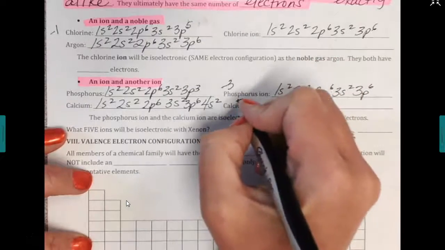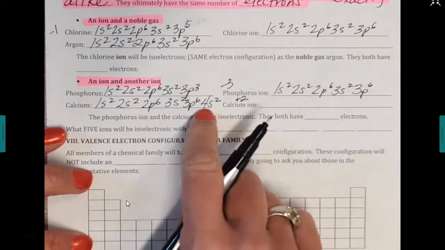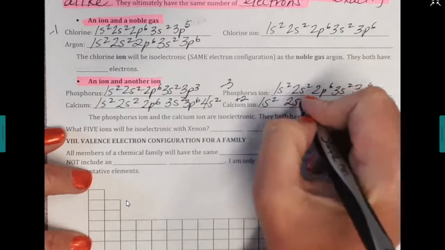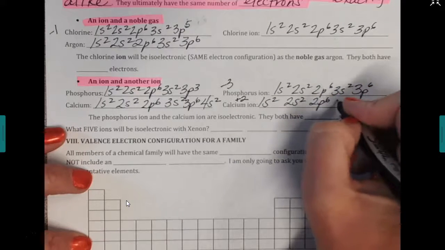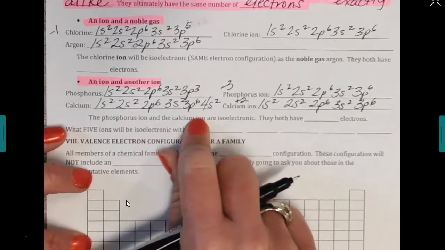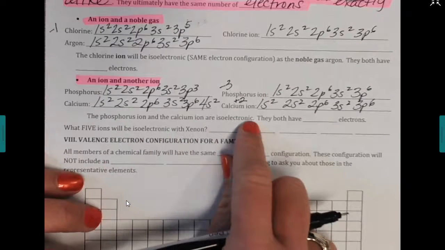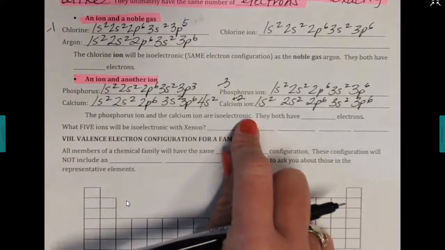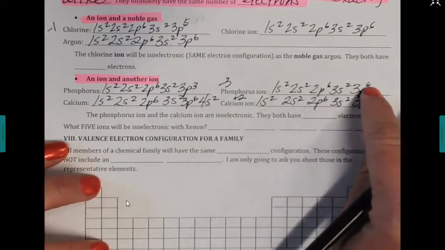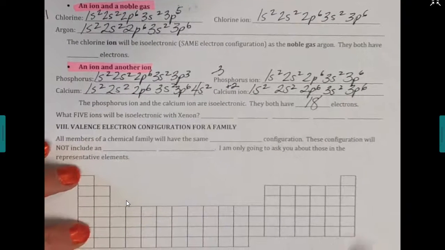It's a +2 ion, so that means it's going to lose the electrons at this higher level. 1s2, 2s2, 2p6, 3s2, and then 3p6, because that goes away. Now the phosphorus ion and the calcium ion are isoelectronic because they both have, let's count them, 2, 4, 10, 12, 18 electrons.